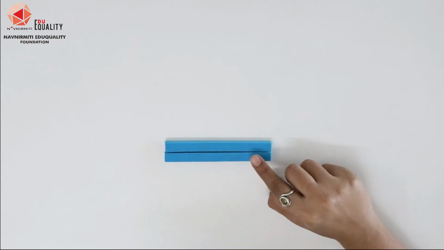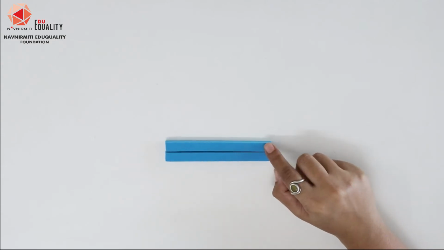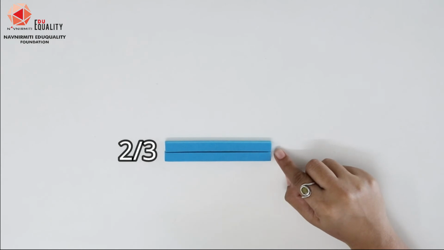These two strips represent 2/3 of my whole. So, what fractional part do we need to complete a whole? Can you think?